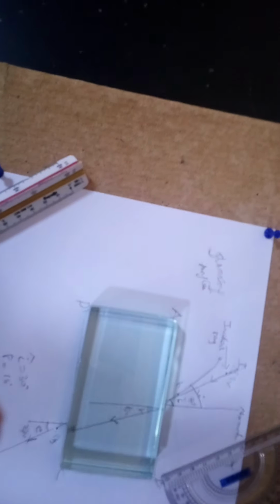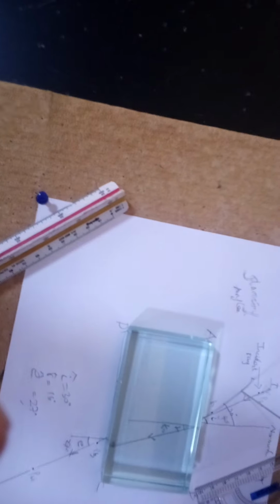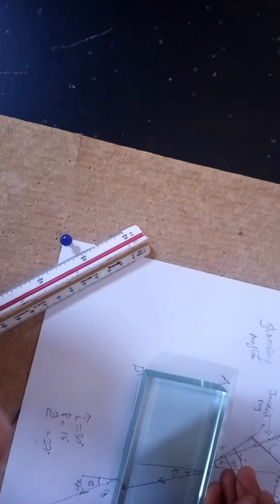Then you repeat the procedure. You place this back on the outline. You put your optical pins. You repeat the procedure accordingly like we did for 30. Put the pins 2 cm apart at least. Then you view from side CD and you record accordingly.